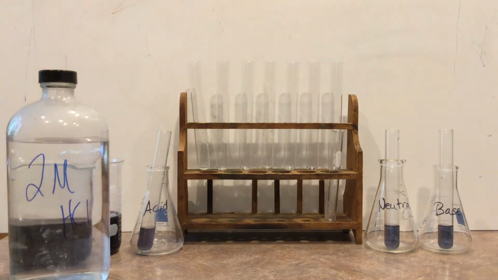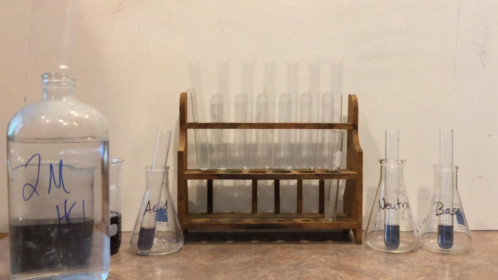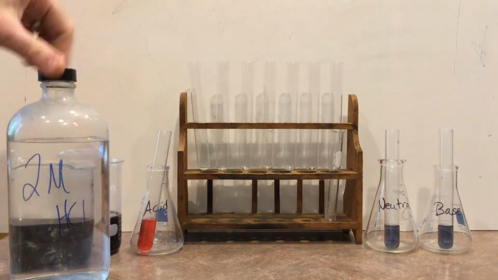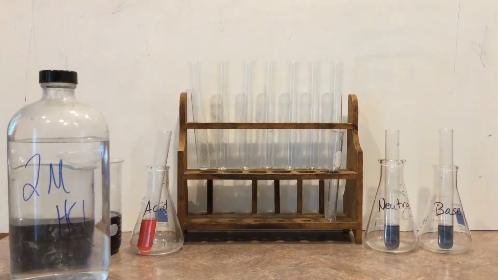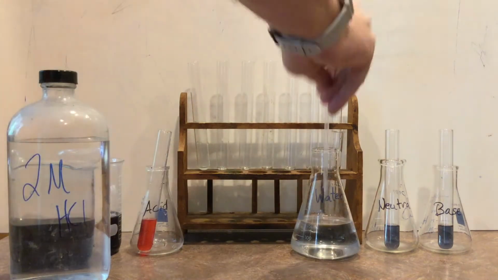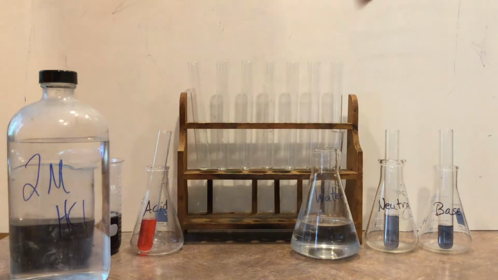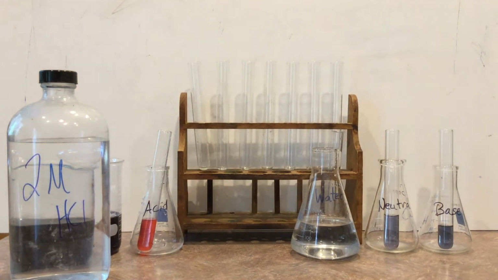We'll start off with some acid, some 2 molar HCl. That means it's pretty strong. We'll put some of that into the acid test tube and see that it turns a very bright pink red color. Next, we'll go ahead and take some water. The water we'll put into the neutral, and we see that it still just looks blue. The color really hasn't changed.